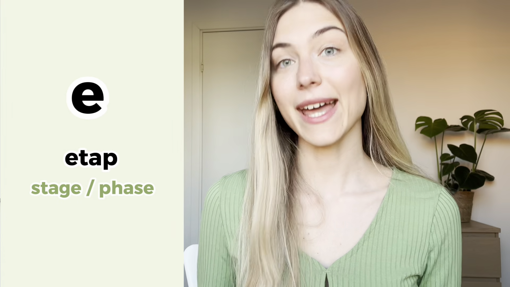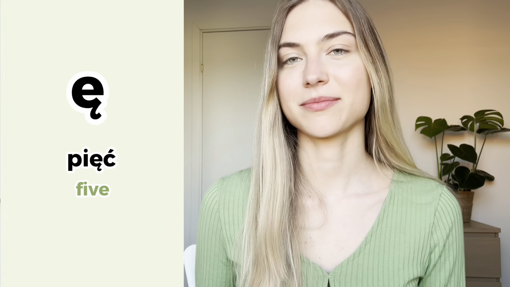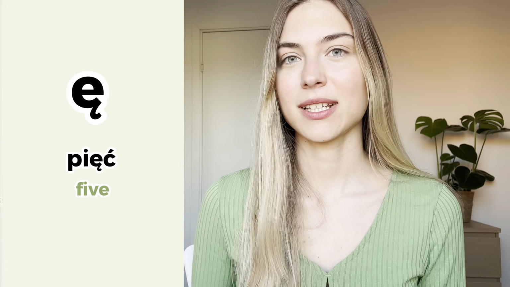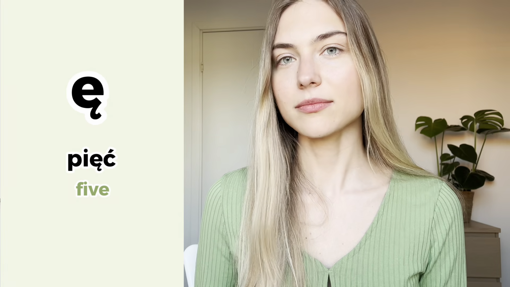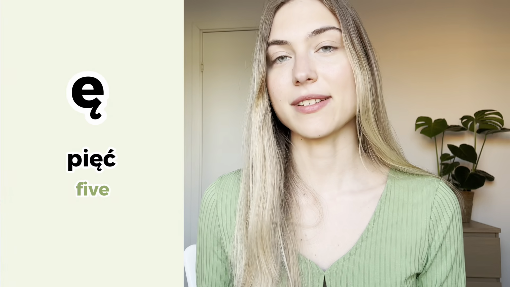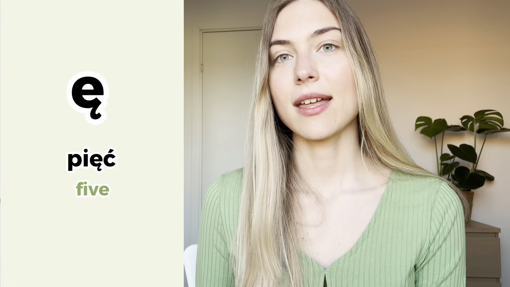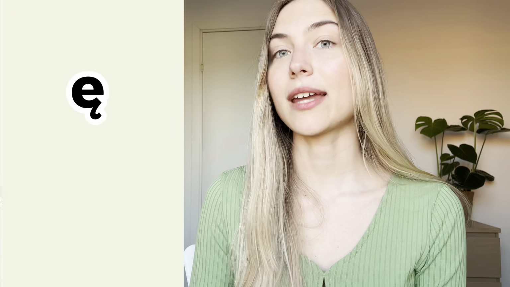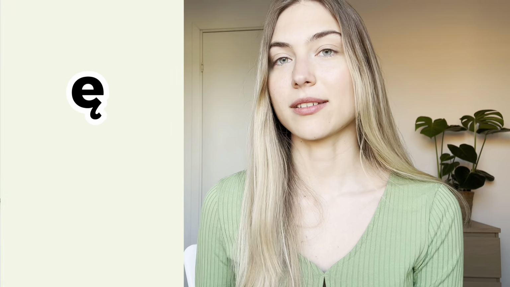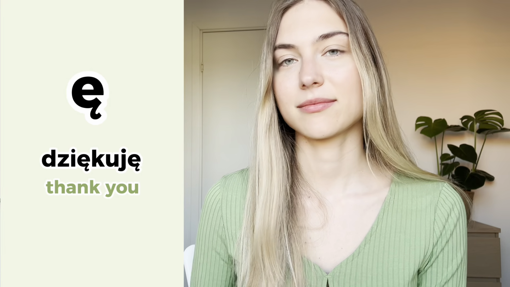So now some letters that are a little bit easier to pronounce. E, etap, pięć. And with this letter, you will often see it at the end of words. And then we actually pronounce it like a normal sound. And a good example is the word dziękuję.